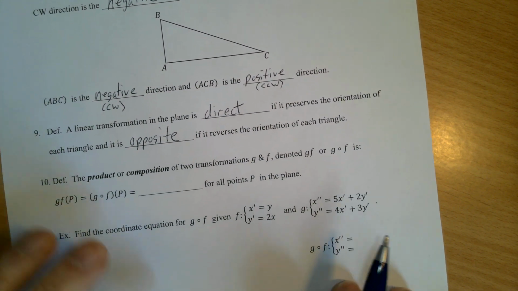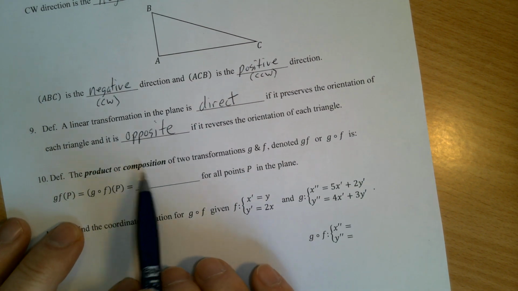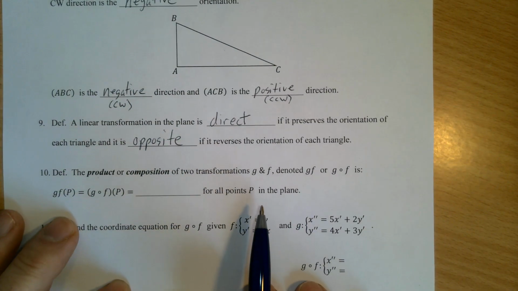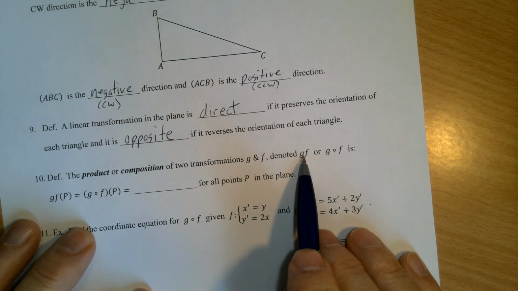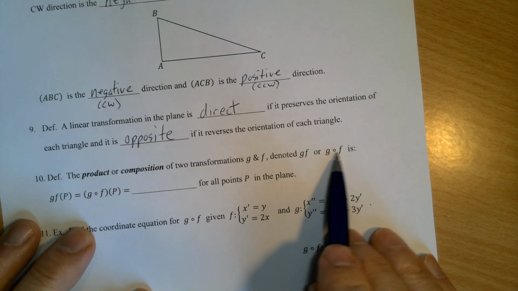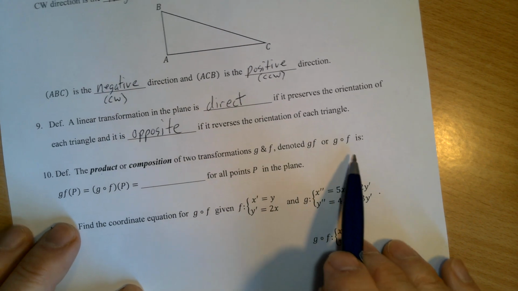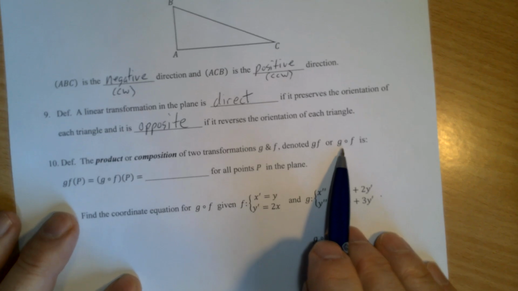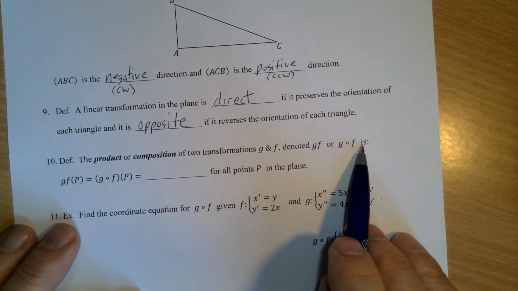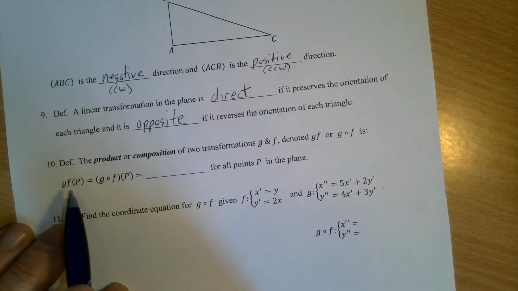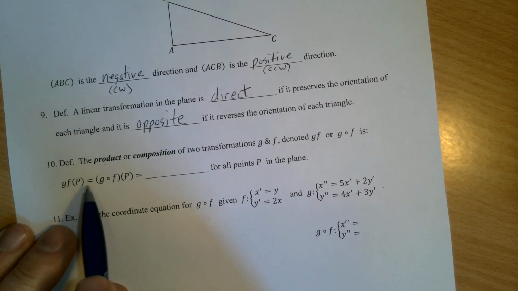Okay. Number 10. The product or the composition of two transformations, call them G and F. You could just put them next to each other like they're being multiplied. You remember the definition of the composition?